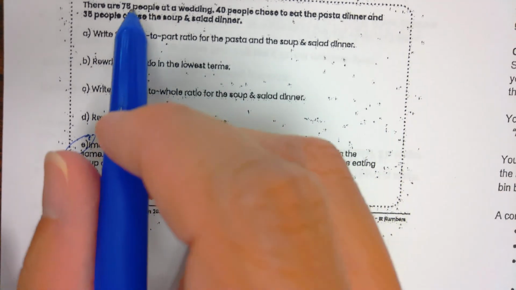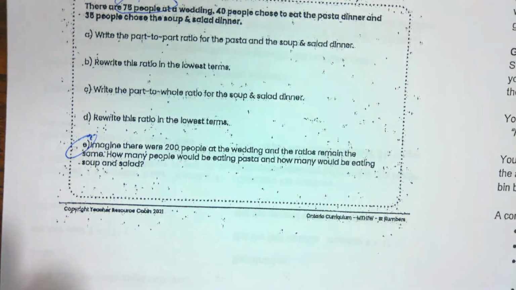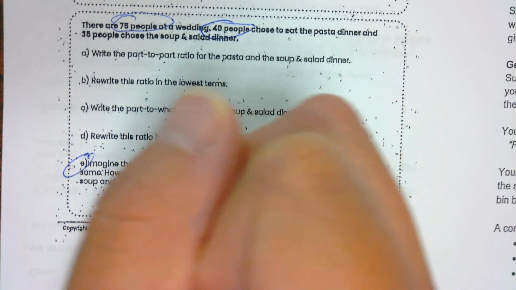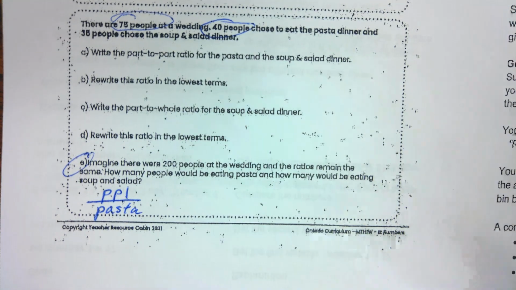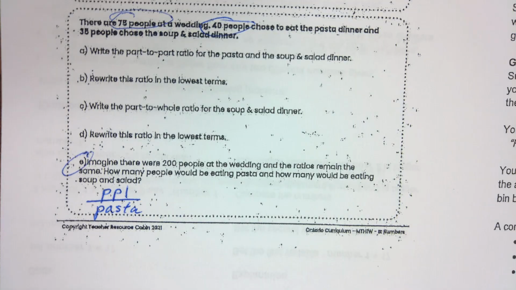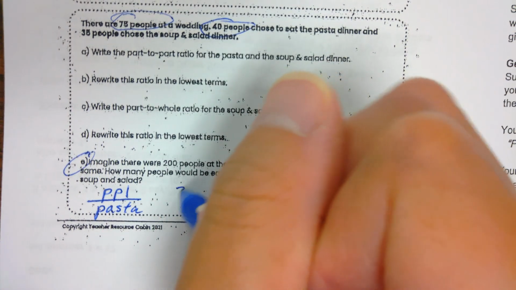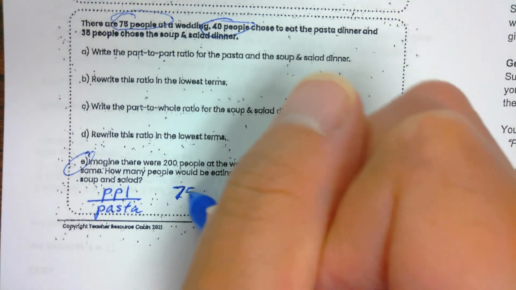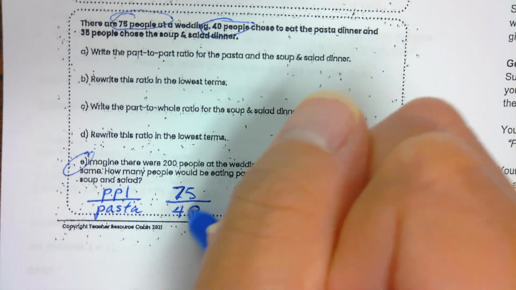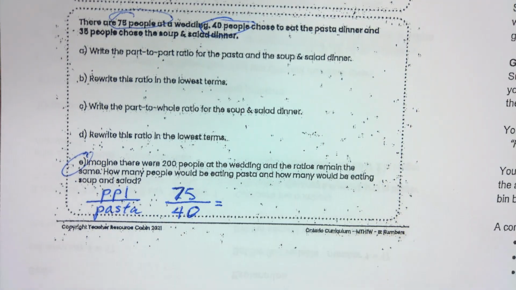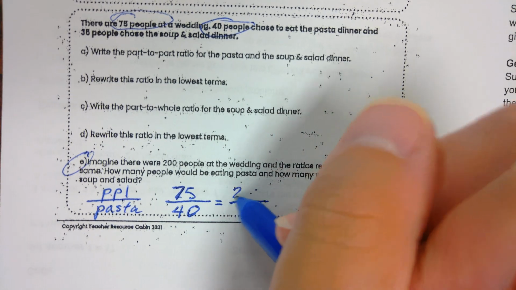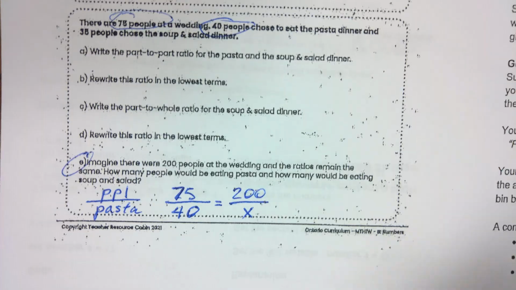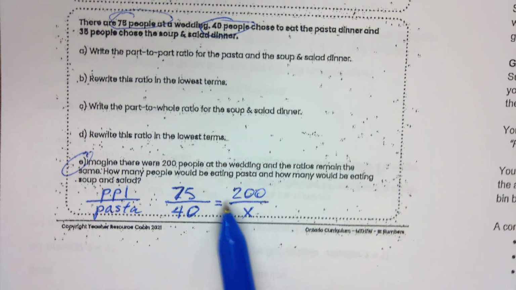All right, so people at the wedding and people choosing pasta. So I can write it as a ratio, people over pasta. Okay, doesn't matter if you write pasta over people or people over pasta, as long as you're consistent. So 75 people, and 40 of them chose pasta. Now I want to know for 200 people, do I write the 200 on the top or on the bottom? Top, because it's the total people. And I want to know how many eat pasta. So see, fraction equals fraction.